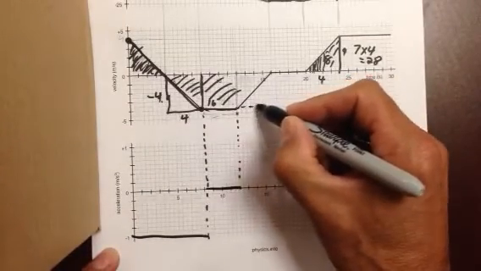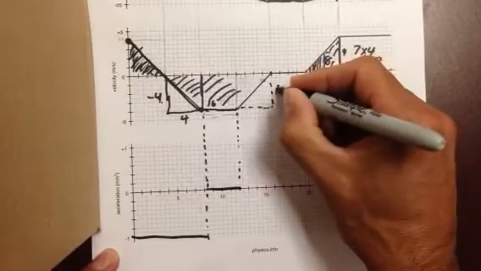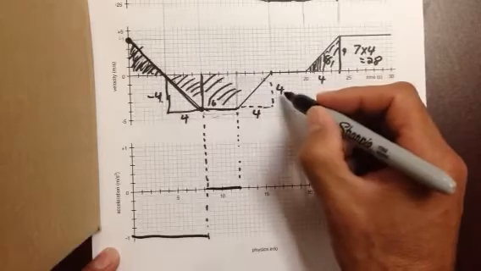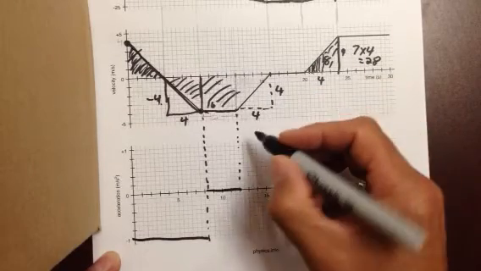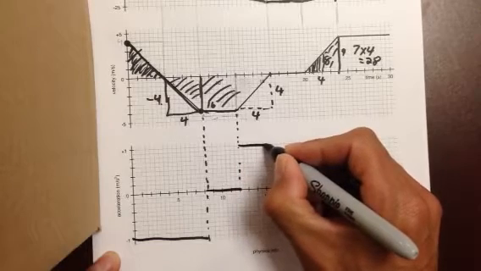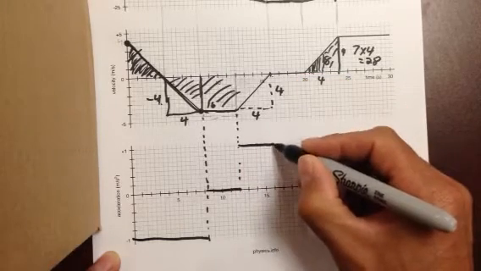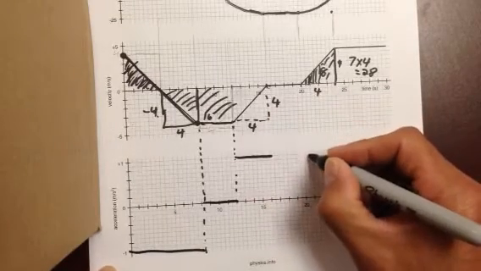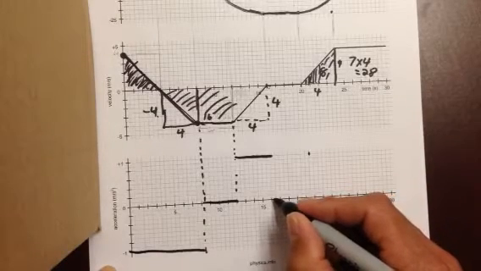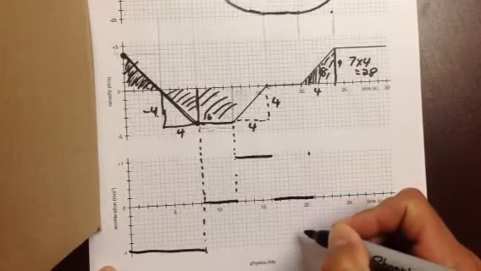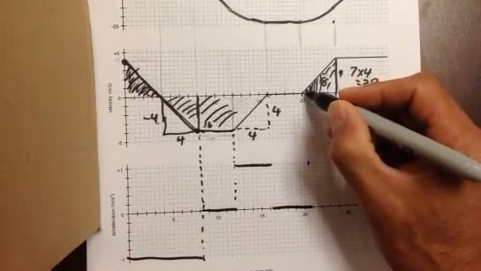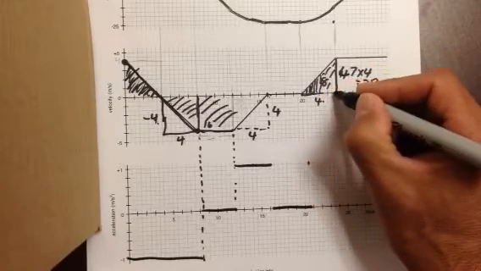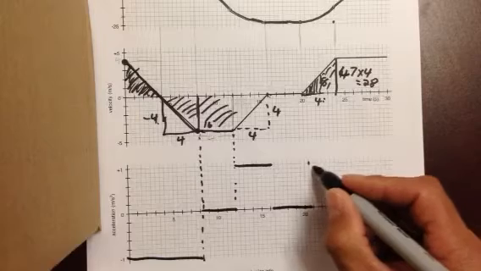Here, I have a rise of 4 and a run of 4. My rate of change is 4 divided by 4, which is 1. So I have acceleration, or rate of change of velocity, at +1. Here, my velocity is 0, and it stays at 0. So if my velocity is not changing, my acceleration is 0. Here, as I go over 4, I go up 4. So my rate of change is 4 divided by 4, which is 1.